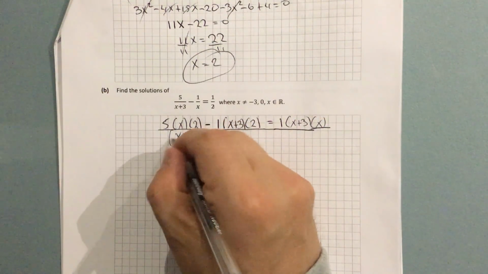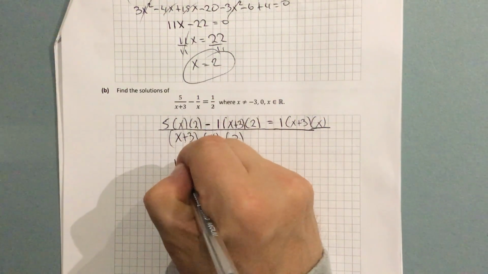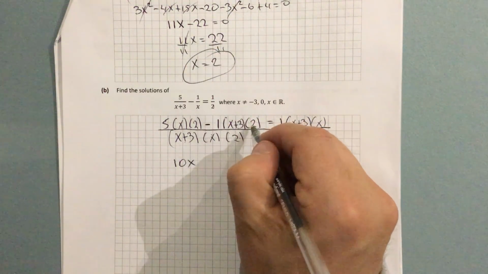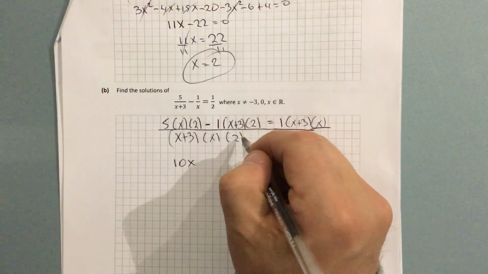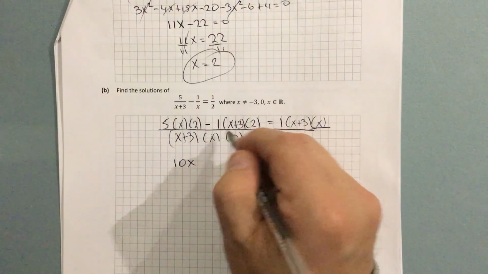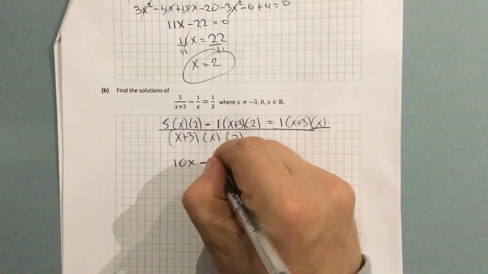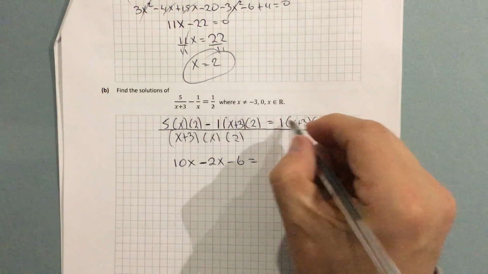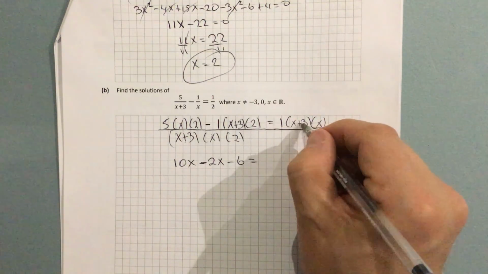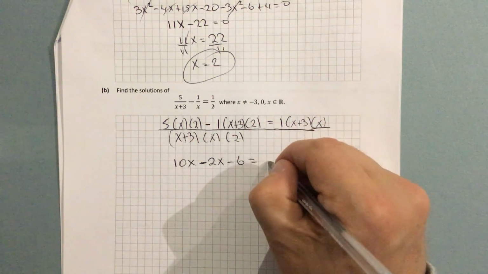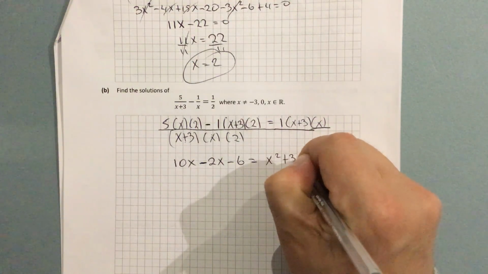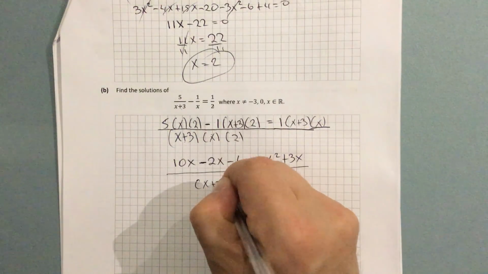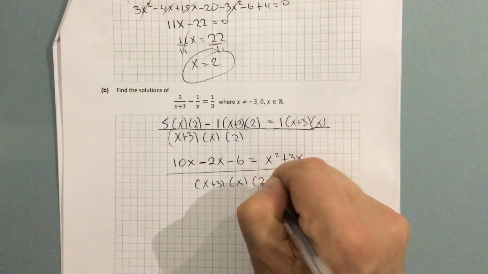Okay, so 5x will give 5x, by 2 it will give 10x. Minus 1 by, okay, so it's a small bit of multiplication to do here. So if I have 2 by x plus 3, that'll give me 2x plus 6. But if I have a minus before it, that'll give me minus 2x minus 6. That's equal to, okay, so the 1 will give x plus 3. It won't change anything here, but I have an x here as well. So it'll give x squared plus 3x all over x plus 3 by x by 2.